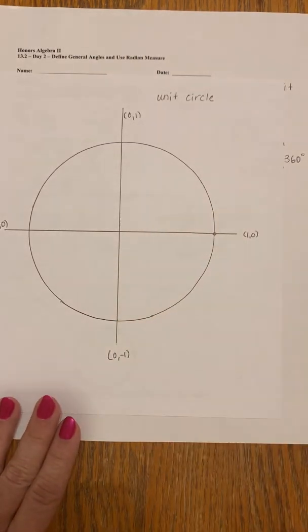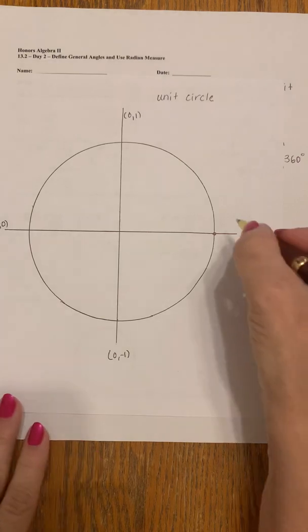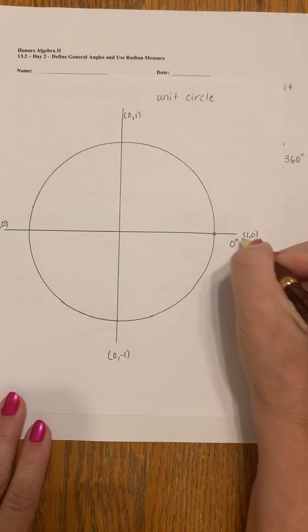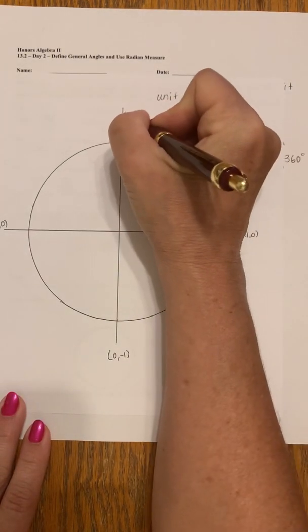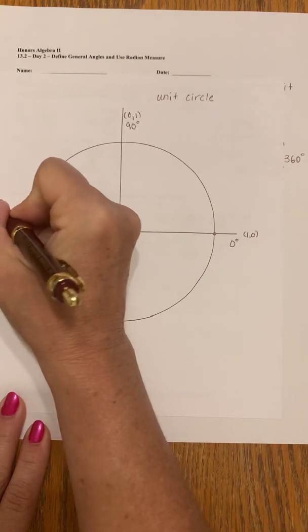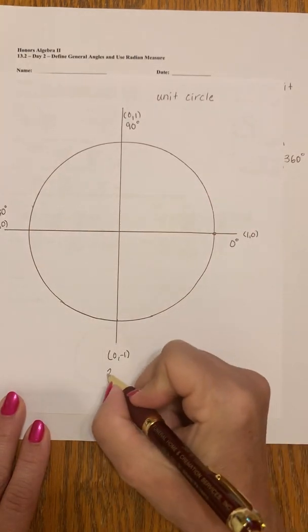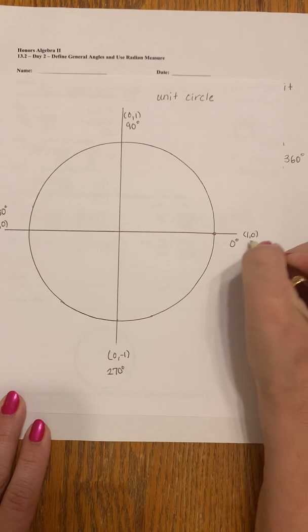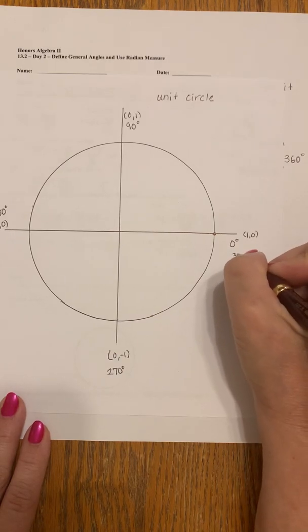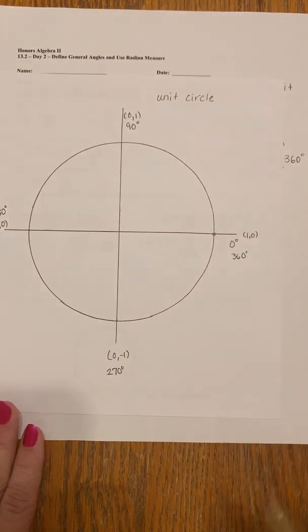The radius is 1. Now when we're talking about angles, this is 0 degrees, this is 90 degrees, this is 180 degrees, this is 270 degrees, and this on the other side of it would be 360. I should have put the 0 up there.